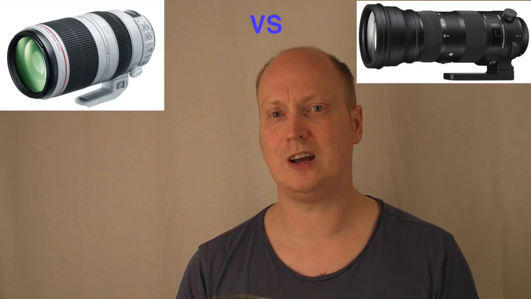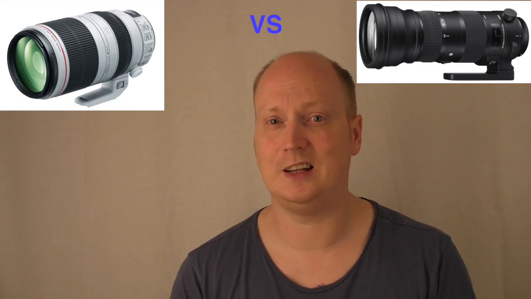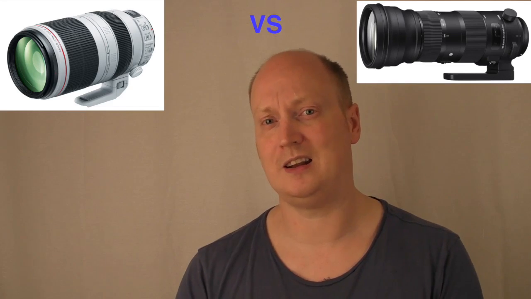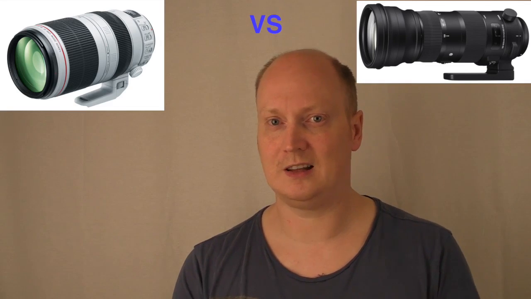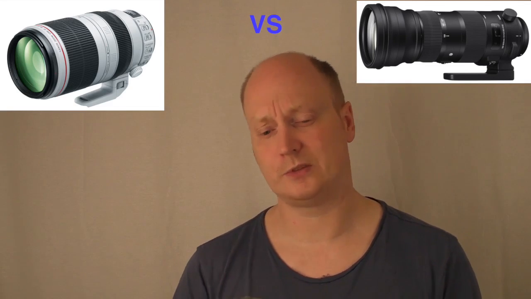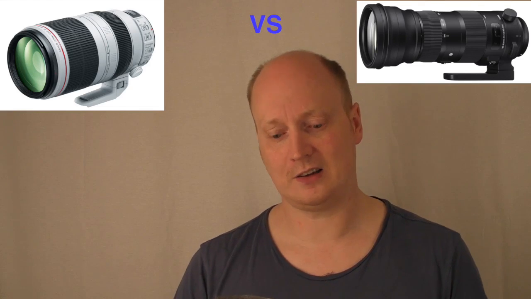But in terms of sharpness between both lenses, there's not a lot in it really. I've tried cropping in and having a look at the images at 200%. There's not a lot in it. So I just wanted to do another video for you guys to see some samples, and it's up to you to make your mind up which you prefer.